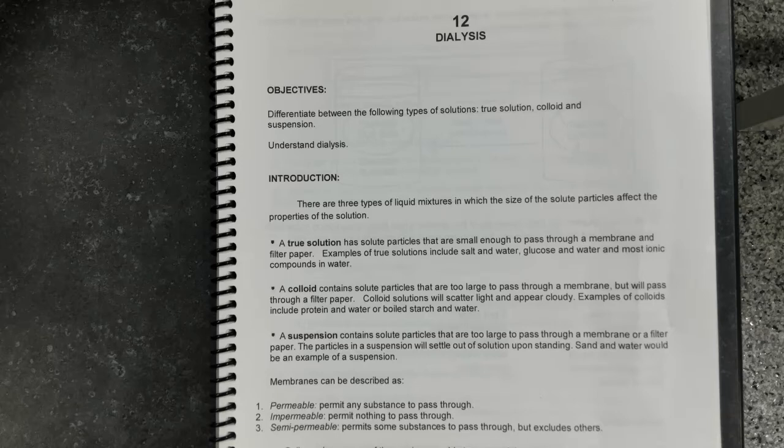The colloid contains solute particles that are too large to pass through the membrane, but small enough to pass through the filter paper. Usually colloid solutions appear cloudy, but often you cannot discern individual particles. Examples of colloid solutions would be some solutions of protein in water, not all of them, or a solution of boiled starch in water.